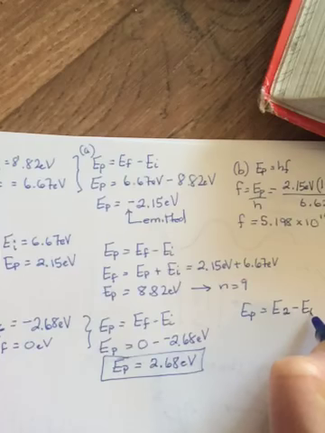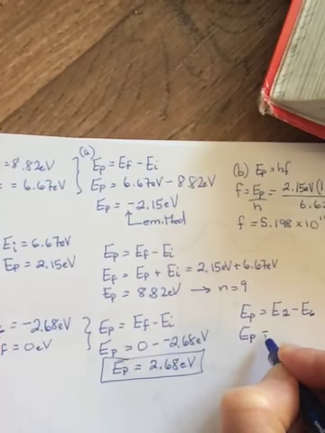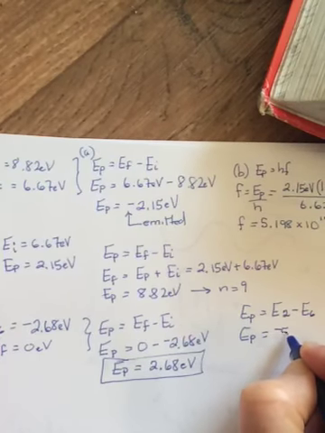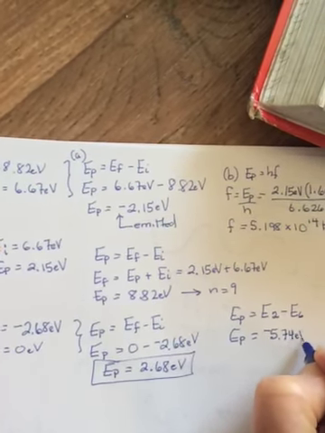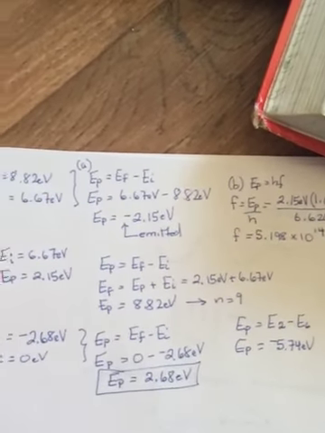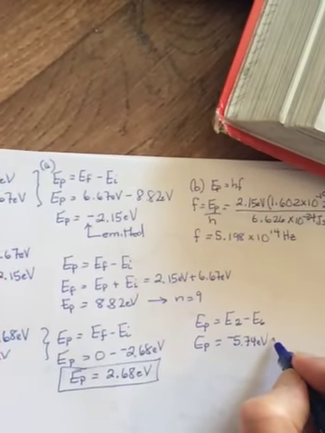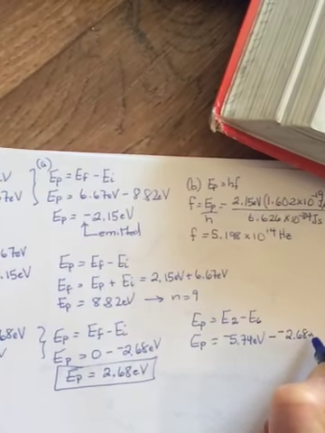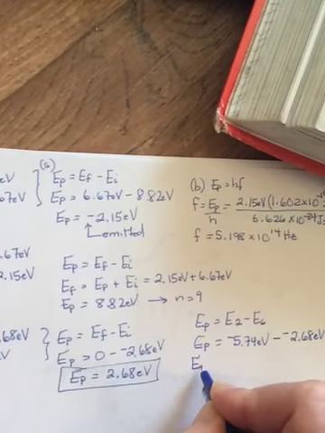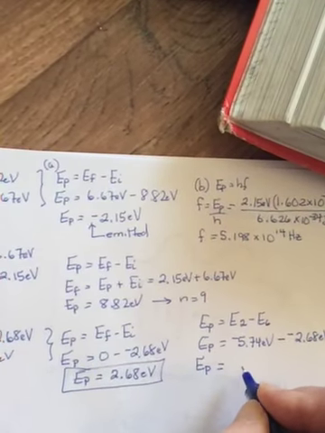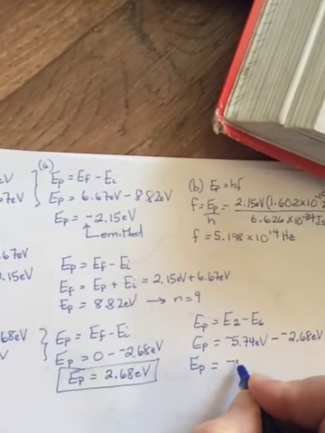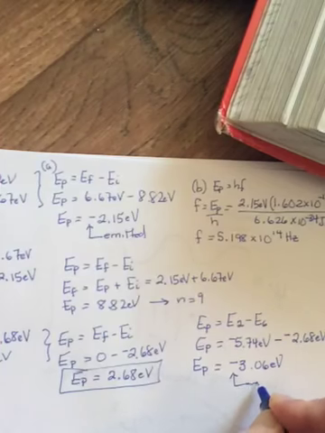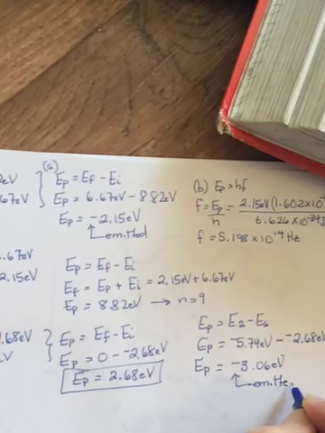So E2 minus E6. So EP is equal to, if you look at your chart, 2 is negative 5.74. And if you want, you can use the positive side. You'll get exactly the same thing. But you got to use the same side for both of them. So don't use the positive for one and the negative for the other. All right. Minus a minus is going to be a positive. But you're here and you end up with negative 3.06 electron volts. And of course, the negative again just means emitted.